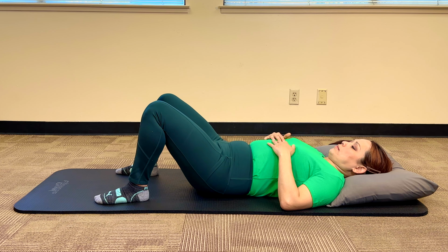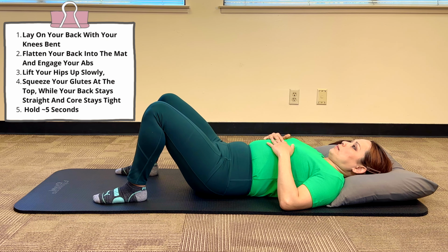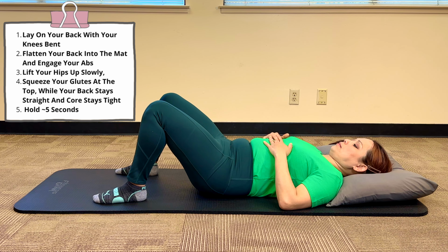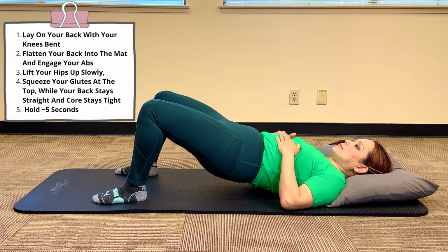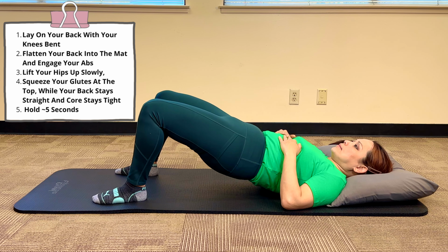So let's just demonstrate this exercise two more times, just so that we can really dial down the form and technique. All right. So flatten the back into the floor, lift the hips up in the air, squeeze the glutes as tight as you can at the top, and crunch those abdominal muscles as well.